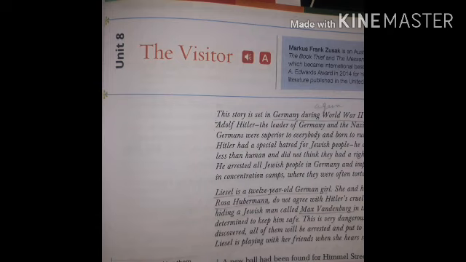Instant dryness seized the interior of Liesel's mouth. So as soon as she heard this news, there was dryness. Instant means all of a sudden. There was dryness which seized, which captured the interior of Liesel's mouth, and she could not even breathe. It was that sort of dryness, and she could not utter a word.